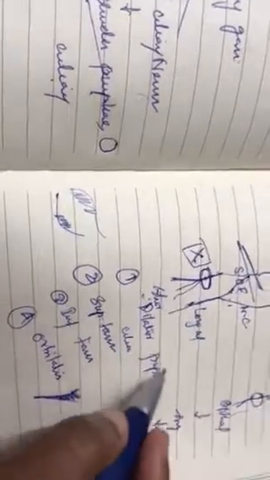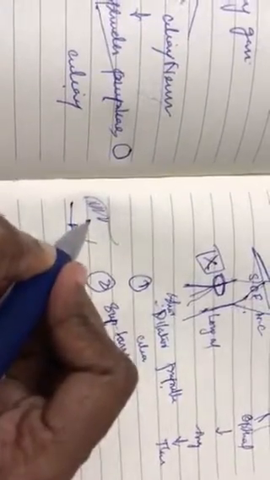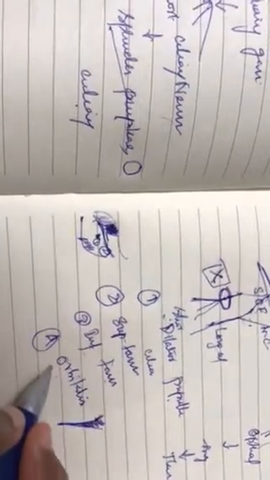So now what happens? The dilator pupillae is out, so the pupil will be constricted. Second, the superior tarsal is out. The superior tarsal muscle is part of the levator palpebrae superioris. So if the superior tarsal is out, the eyelid will be closed partially. That is called partial ptosis. So number 1, miotic pupil. Number 2, partial ptosis. Number 3, inferior ptosis. If it is gone also, nothing will happen.